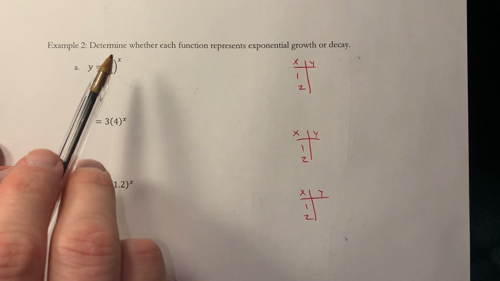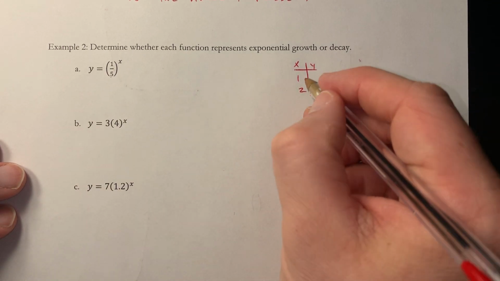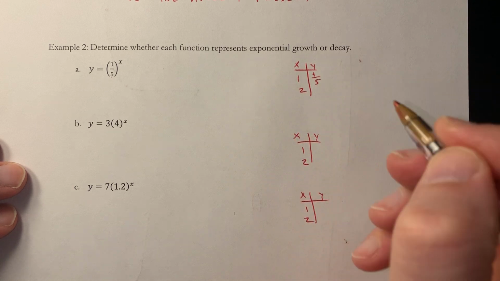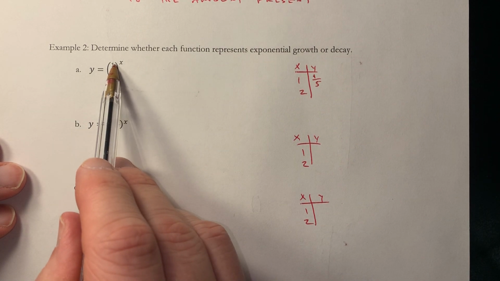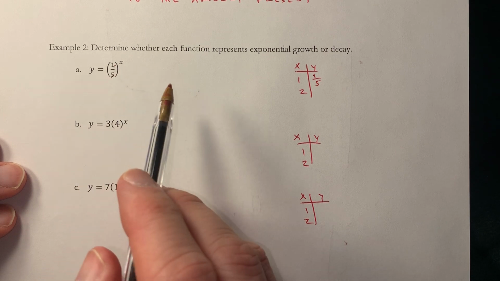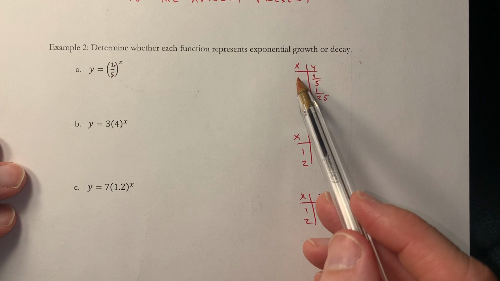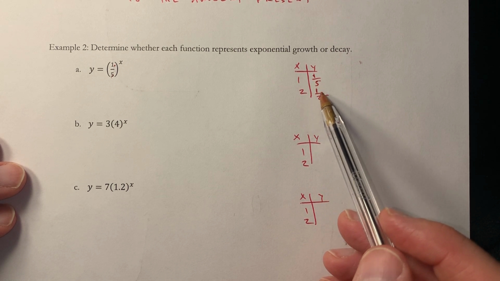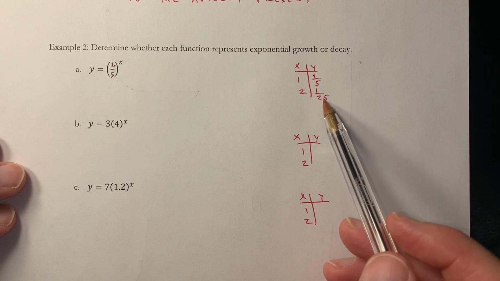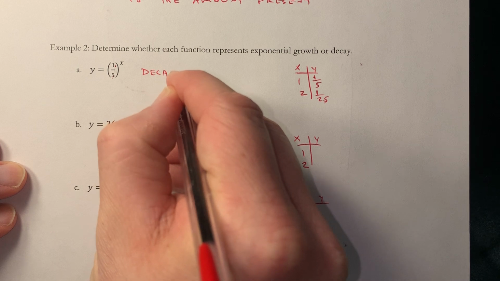Okay, so when I have an input of 1, 1/5 to the first power is 1/5. 1/5 to the second power, if I do top and bottom both to the second power, I get 1 over 25. So notice as my input increases, my output decreases. That output got smaller. That is decay.